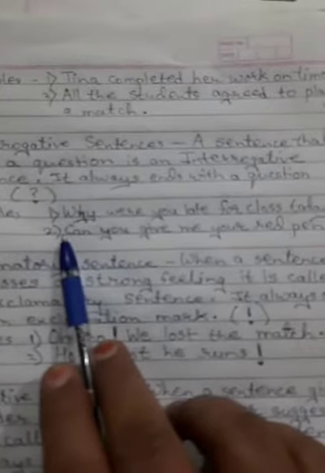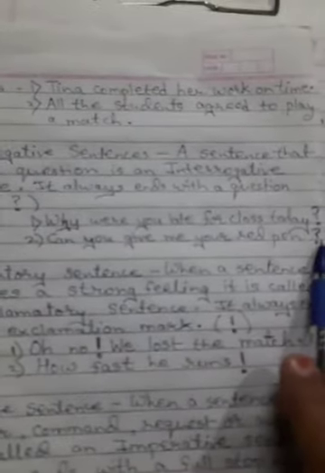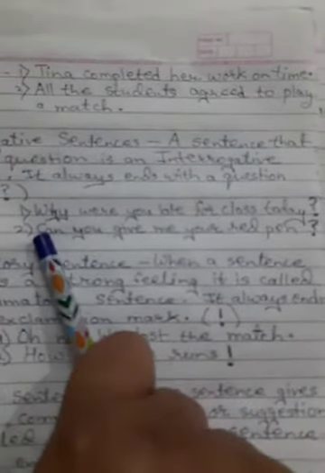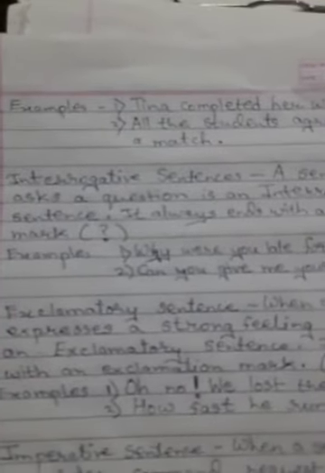Next, second example: can you give me your red pen? Again a question is asked. You are asking somebody to give a red pen. So that is a question. Again you can see it starts with a capital letter and ends with a question mark. So this type of sentence is called an interrogative sentence.